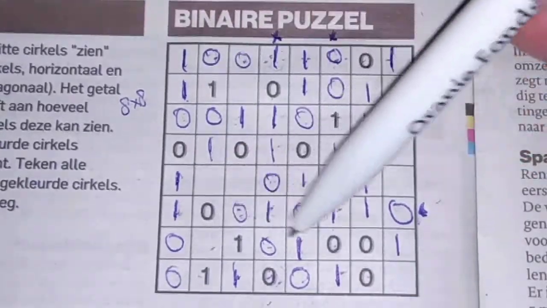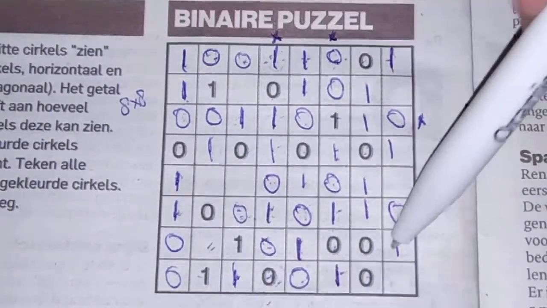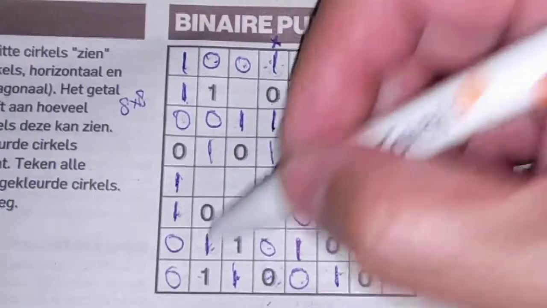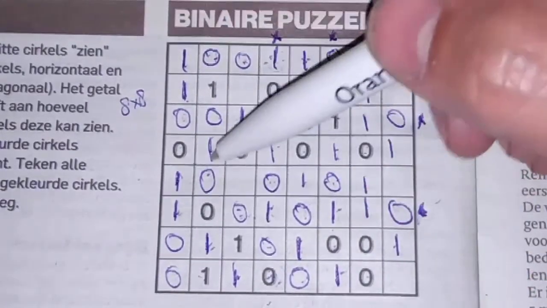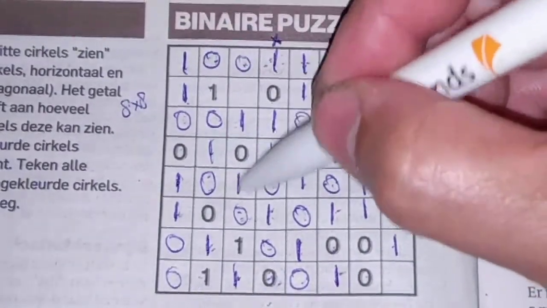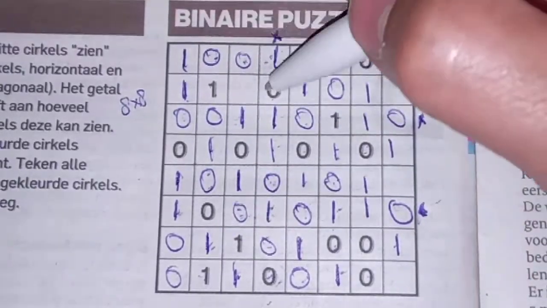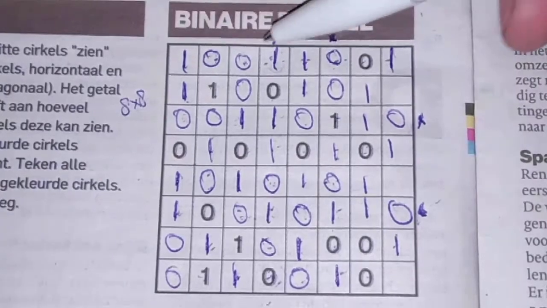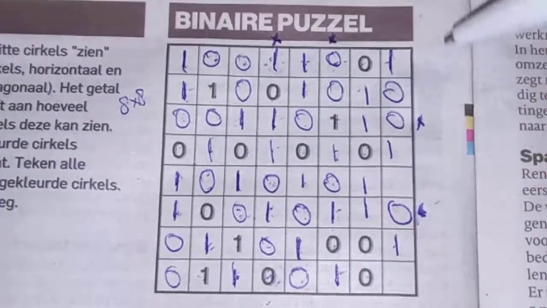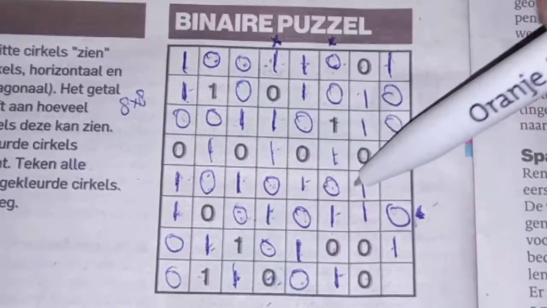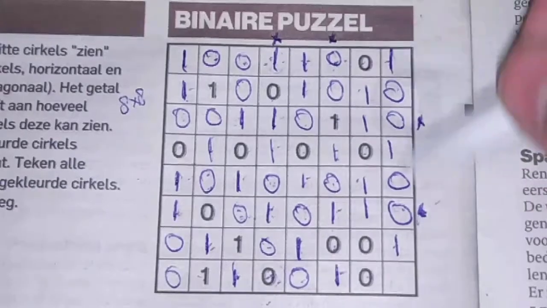One missing number here. This should be a 1. 1, 2, 3, 4. We have 4 ones now, so this should be a 0. Between two 0s comes a 1. 1, 2, 3, 4. 4 ones, so the rest are 0s. 1, 2, 3, 4. 4 ones, so the rest are 0s. 4 0s, so the rest are 1s.